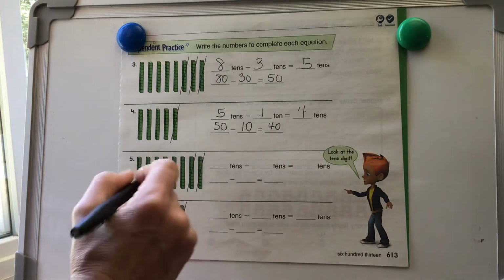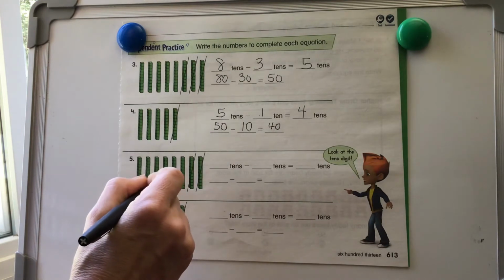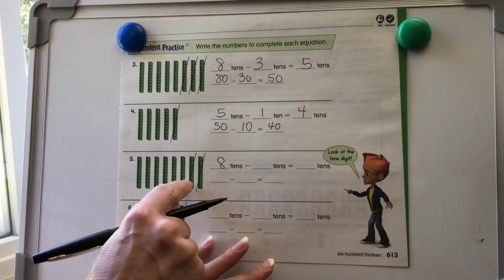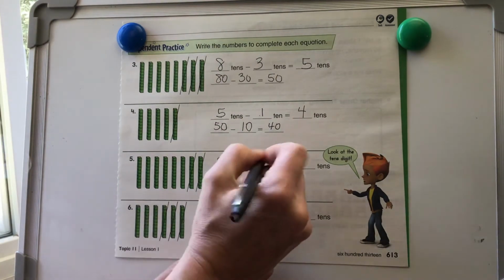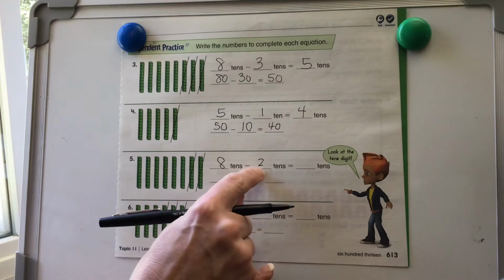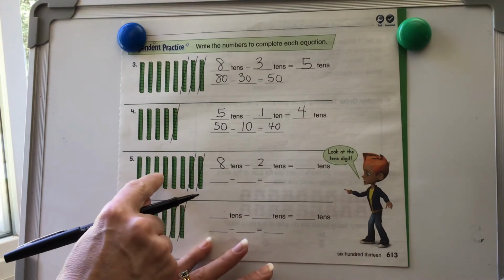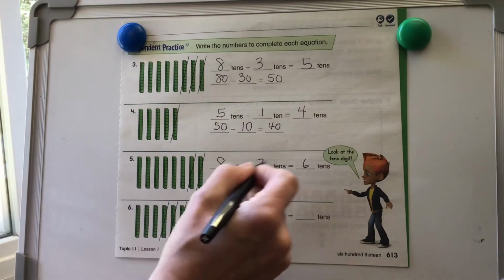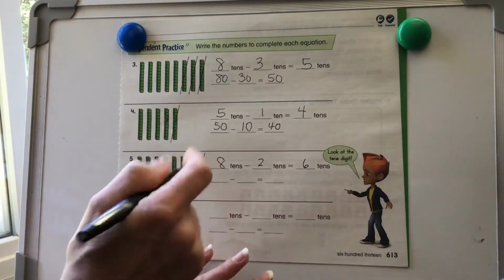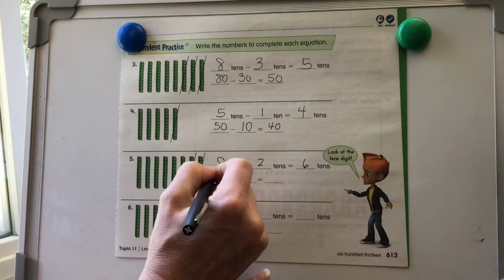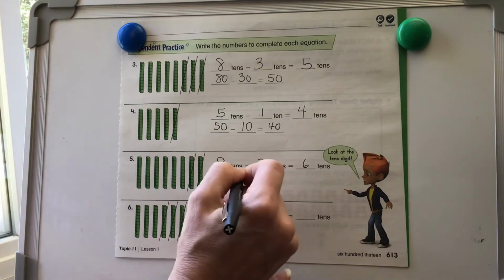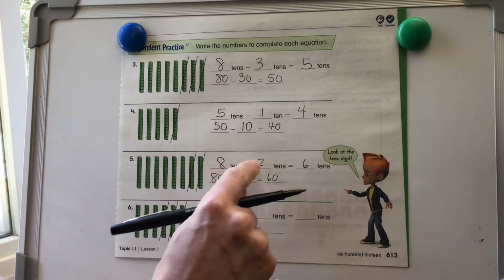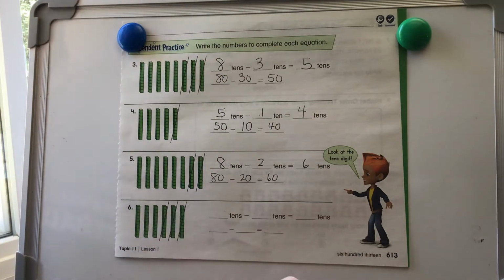Okay, let's do our group of 10 again. 1, 2, 3, 4, 5, 6, 7, 8. We have 8 tens. Right here I can see we're taking away 1, 2 tens. 8 minus 2 is 1, 2, 3, 4, 5, 6. 6 tens. And then if we just put zeros at the end, that lets us know it's groups of 10. So we've got 80 total minus 20 equals 60. So we should be able to see the pattern as we do groups of 10.